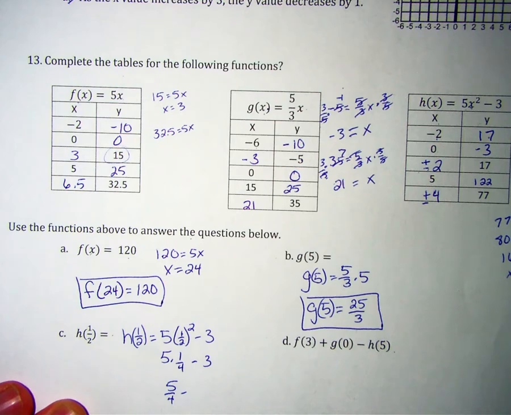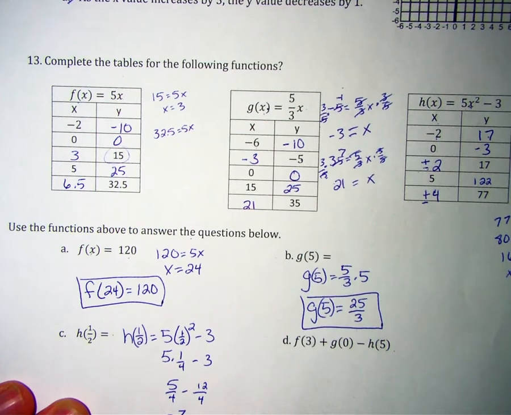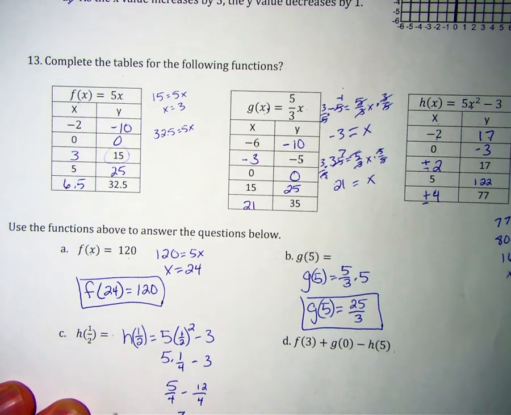In order for us to subtract, we need to have a common denominator. So 12 over 4, which is going to give us negative 7/4 equals our h of 1/2.